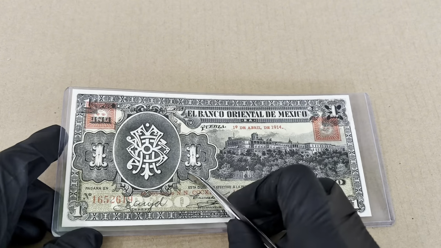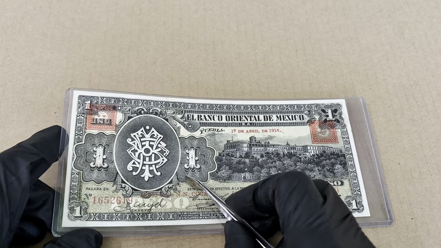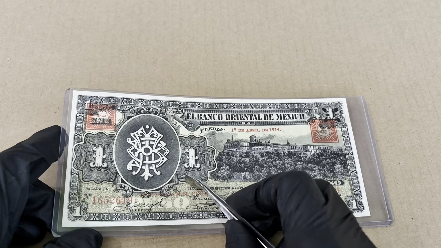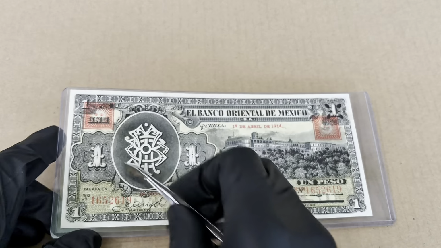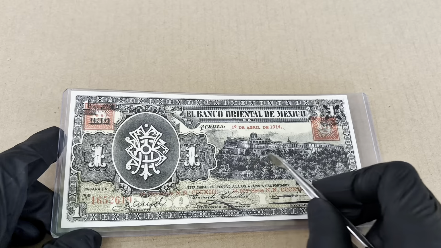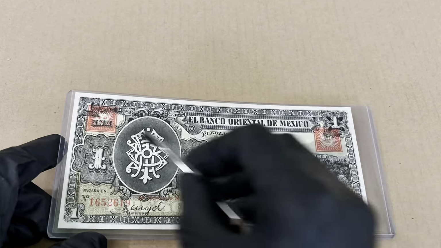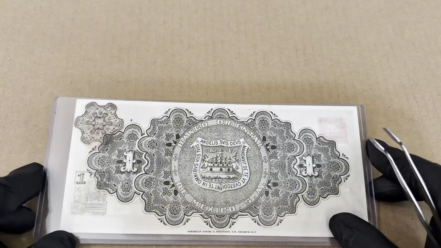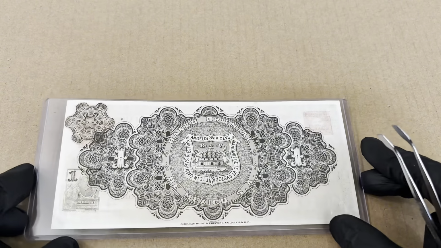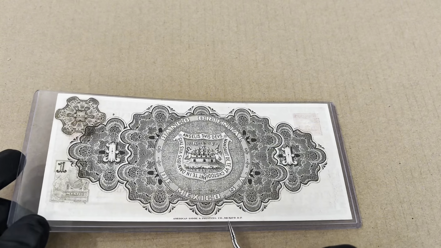Anyways, this is not a very rare banknote, quite cheap actually. 1 peso banknote from 1914, Pick number S388B as in boy. We have a monogram here. We have Fort Loreto shown here, really cool. We have some overprints, and on the back we have the coat of arms of the bank. And actually you can see here, American Banknote Company.